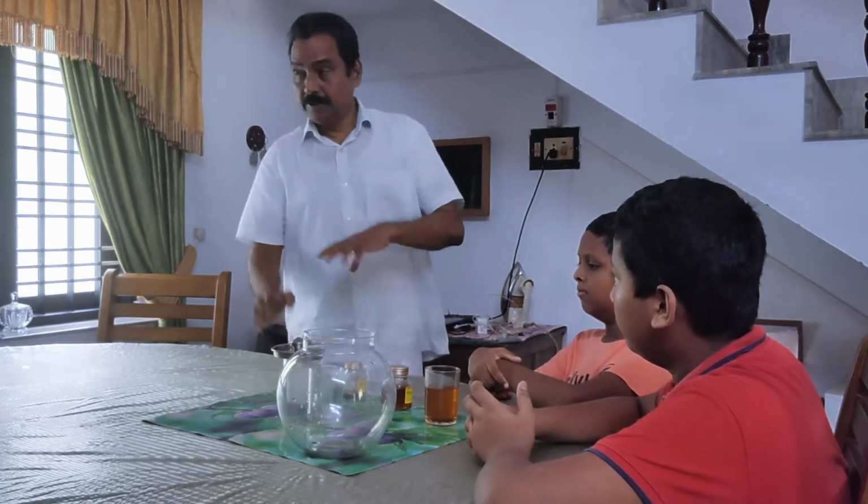Now we have learned about the flowing of water. The flowing is always from higher level to lower level. Formation of droplets. The shape of the liquids, they have no definite shape.